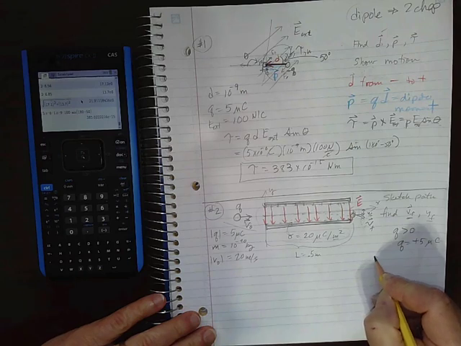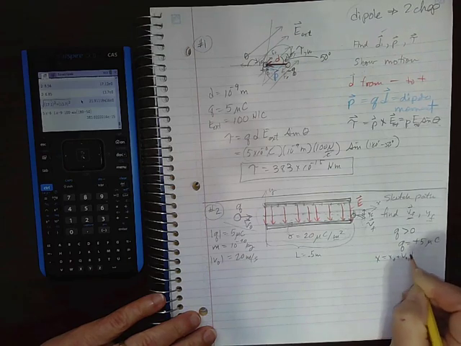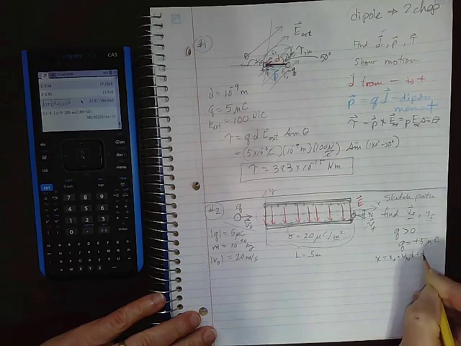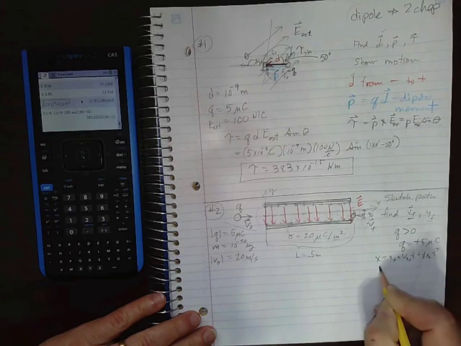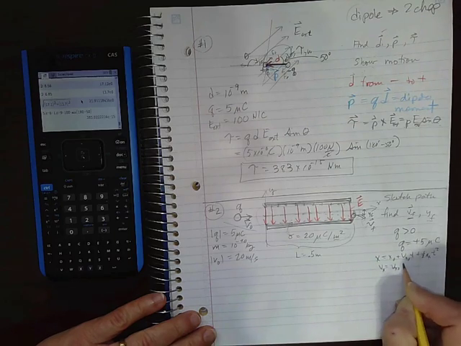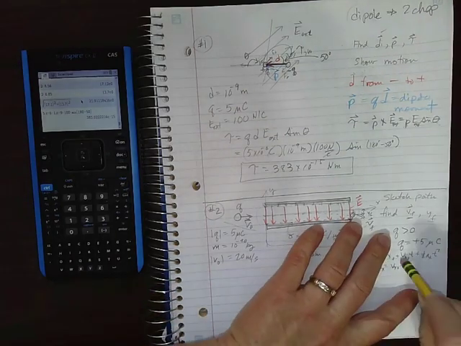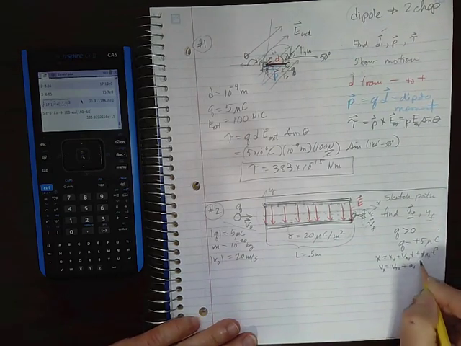I guess we'll just write everything. So x equals x naught plus vx naught t plus 1/2 ax t squared. vx equals vx naught plus ax t.